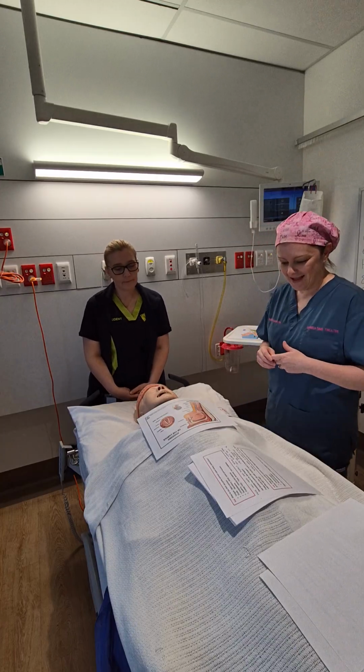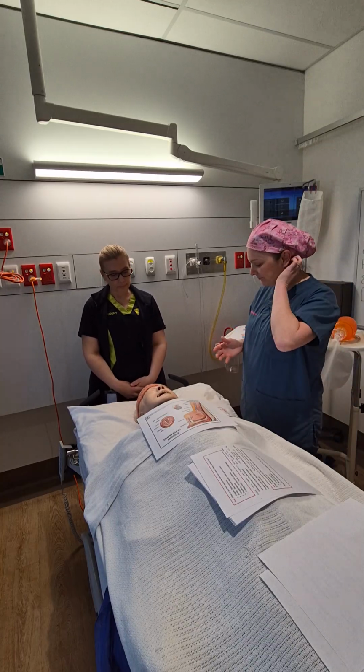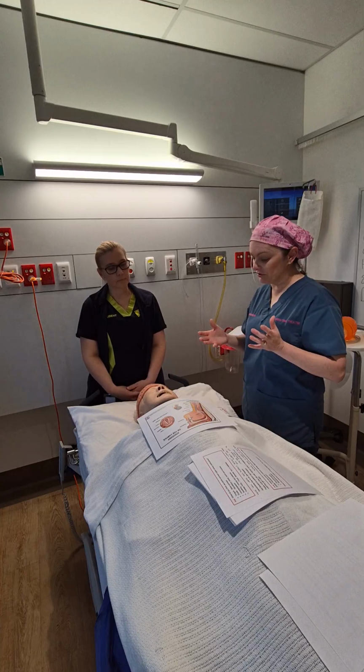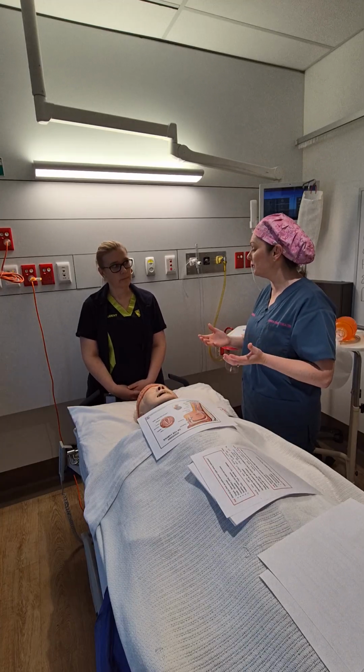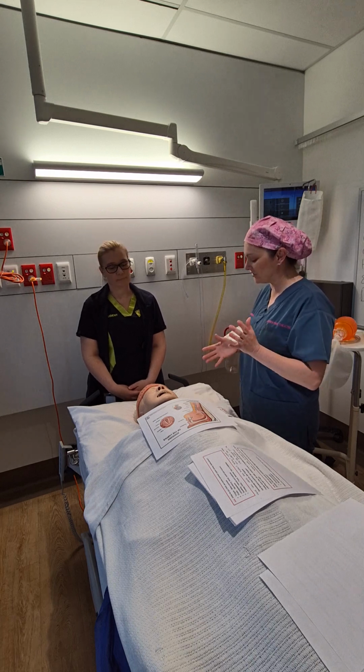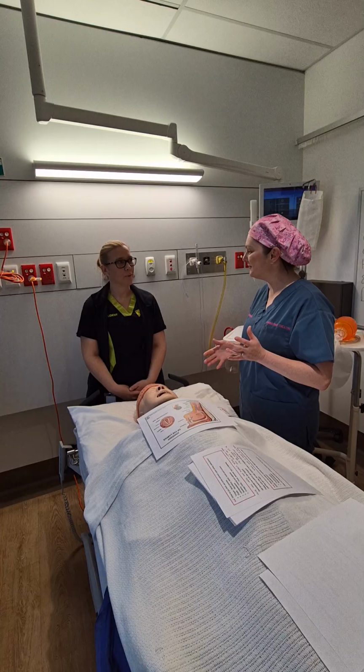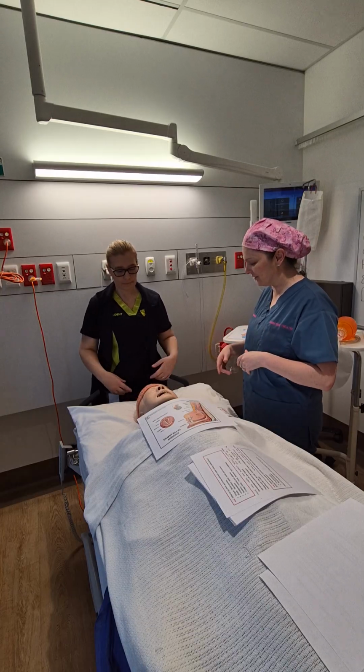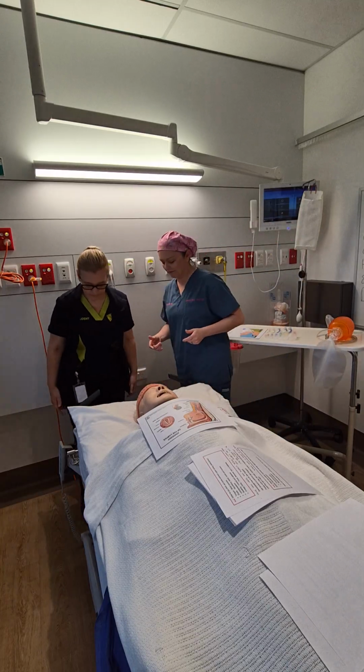No problems. So to stop the airway obstruction, in particular the tongue, we'll do some jaw support. So have you ever done jaw support on anybody before? I haven't. No? Practiced on a mannequin before? Yeah, a long time ago. No problems. Alright, we'll just go through the start then. So I'm just going to push you over a little bit if that's okay.